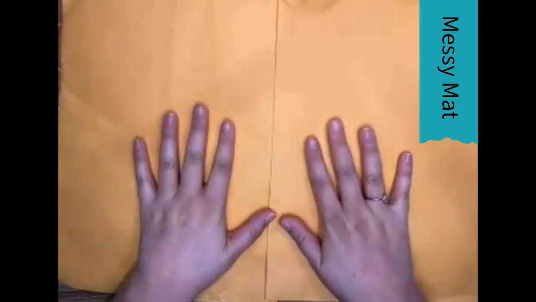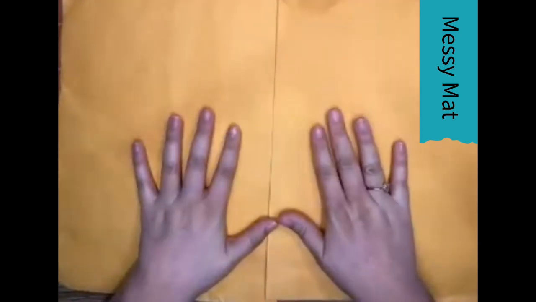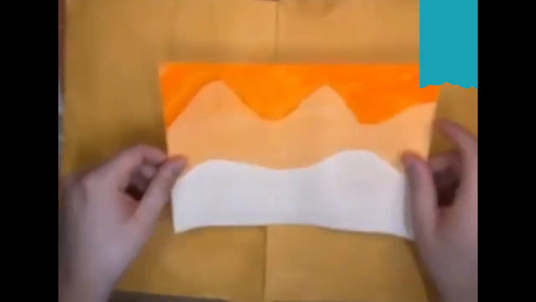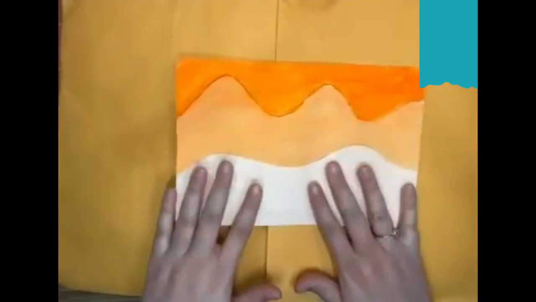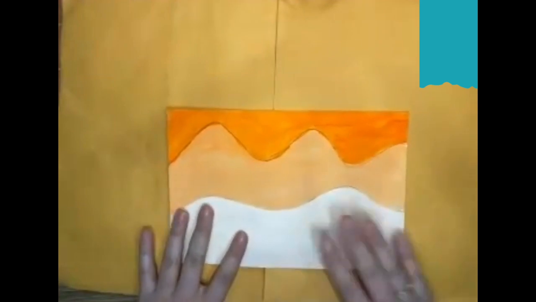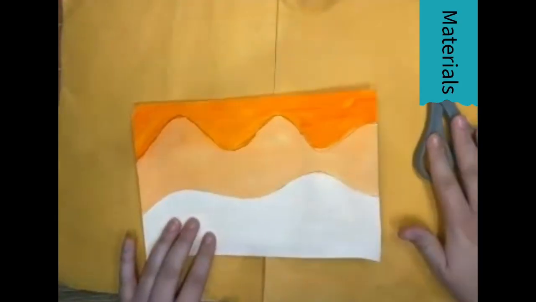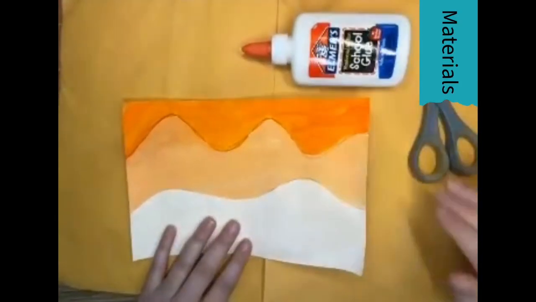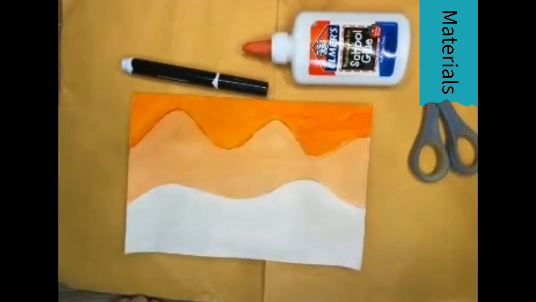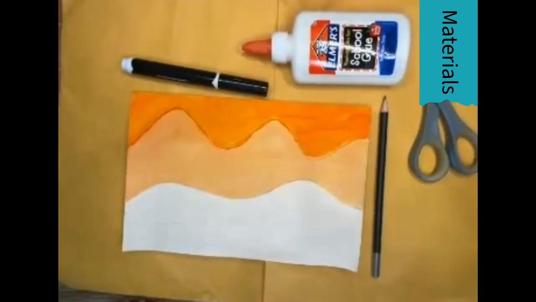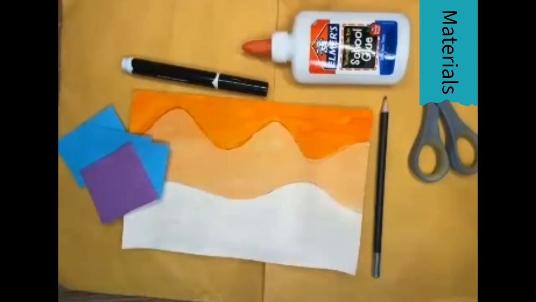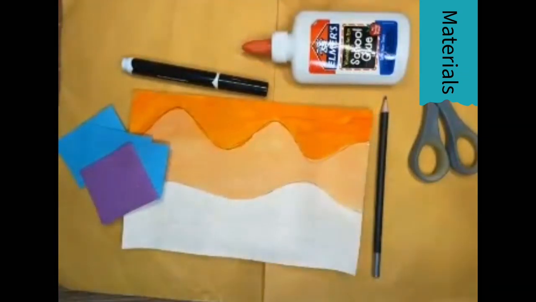Today, you will use a messy mat on your table to help keep your area clean. We will pass out your painting from last week that should look like this. The materials you will need today are scissors, glue, a black marker, a pencil, and a few pieces of small different colored paper.